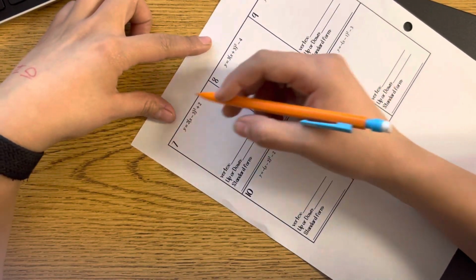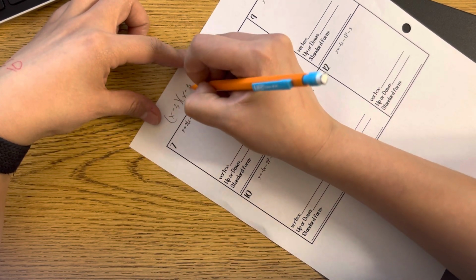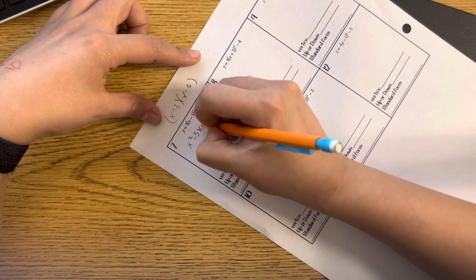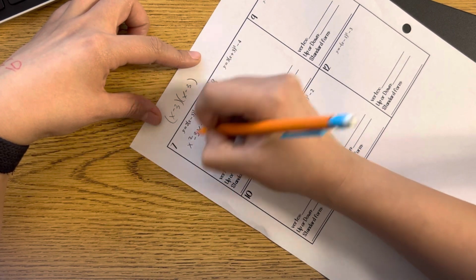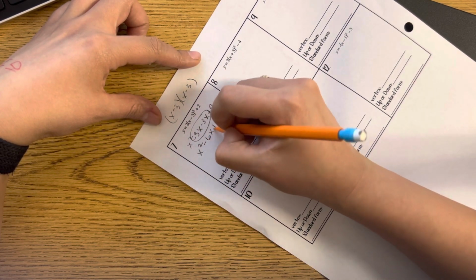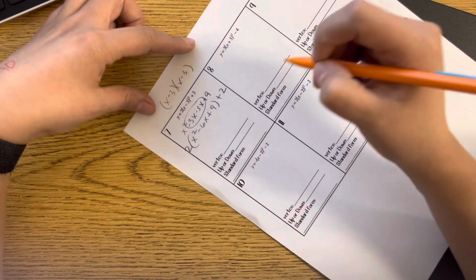So number 7, x minus 3 times x minus 3. If I do the FOIL method, I have x squared minus 3x minus 3x plus 9. I combine those two middle terms, so negative 6x plus 9. I still have the 2 out in front and the plus 2 at the end.